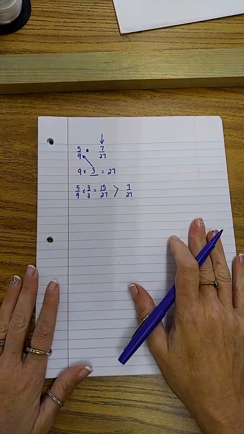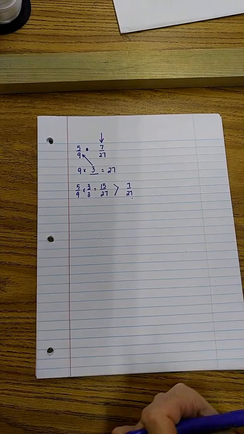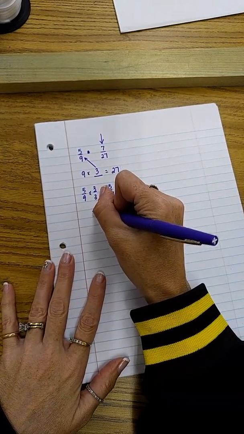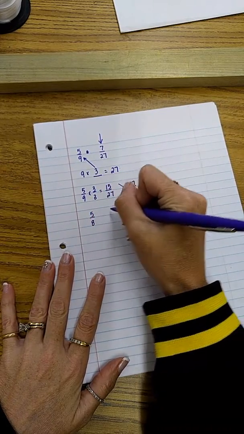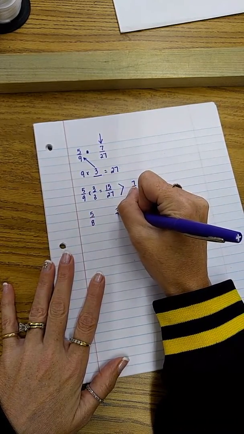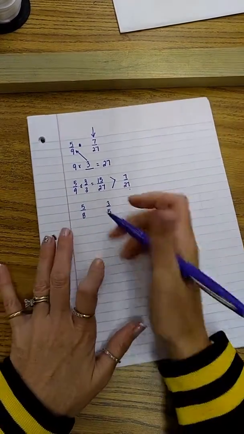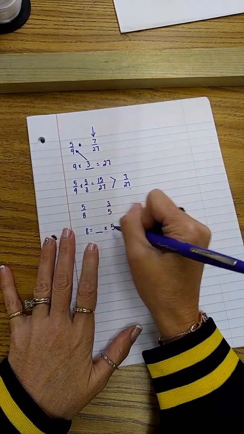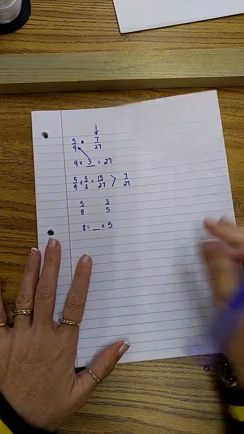Now, another strategy that the students were taught, I call cross-denominator multiplication. So let's say I have 5/8 and 3/5. I can't do 8 equals blank times 5. There's nothing that I multiply times 5 to equal 8. So I call this cross multiplication.